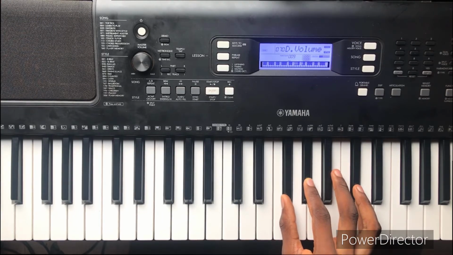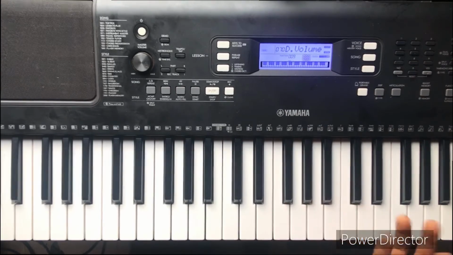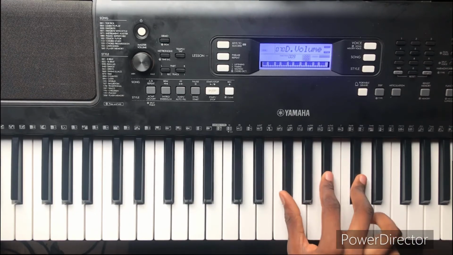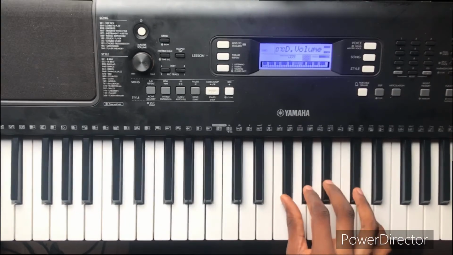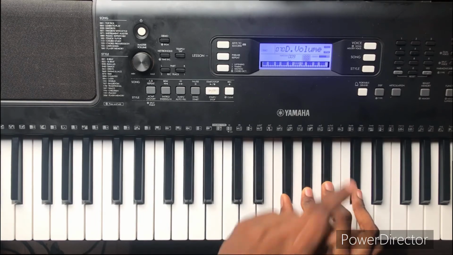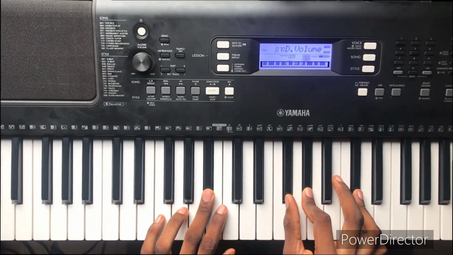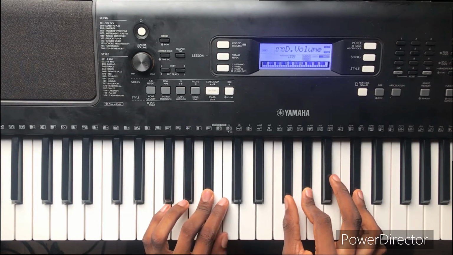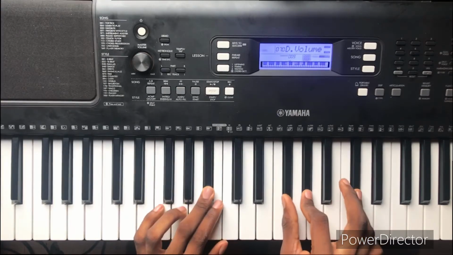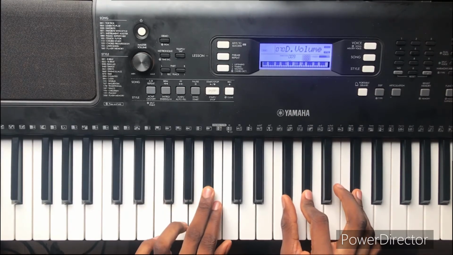Then you drop the second highest note. Remember, let me start from the beginning. This was a chord. I added the 2, which is the ninth, and I dropped the second highest note by exactly one octave. So you have this chord here.